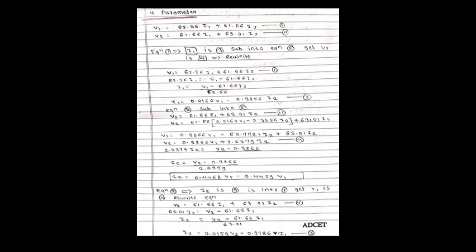Now the Y parameter. First rewrite the V1 and V2 equations. From equation 1, we have to find I1. I1 is equal to V1 minus 61.66 I2 divided by 62.56. Now I1 is equal to 0.0160 V1 minus 0.9856 I2.